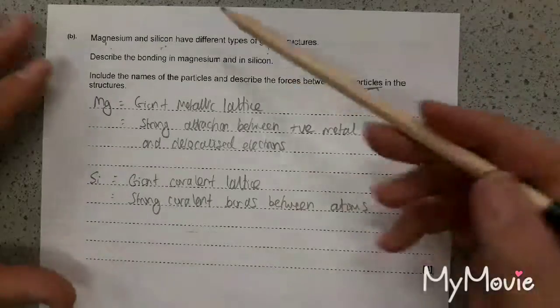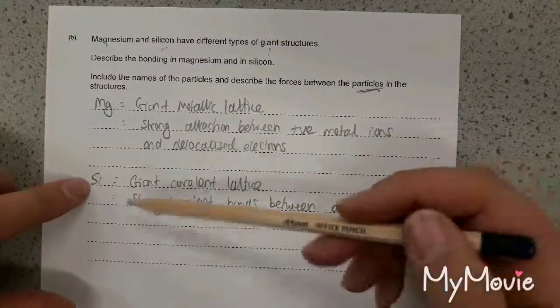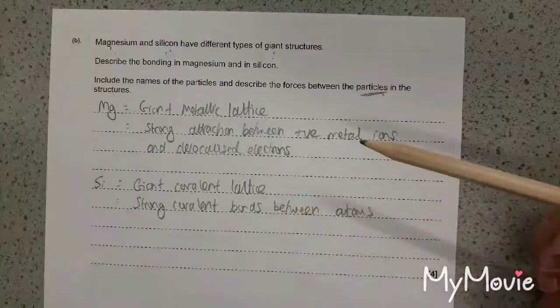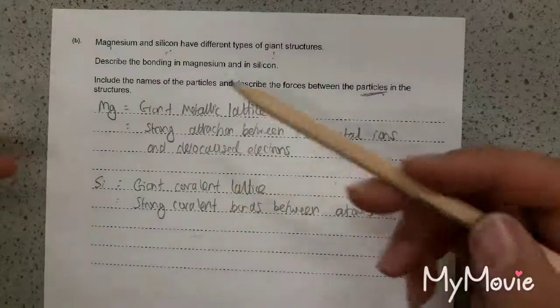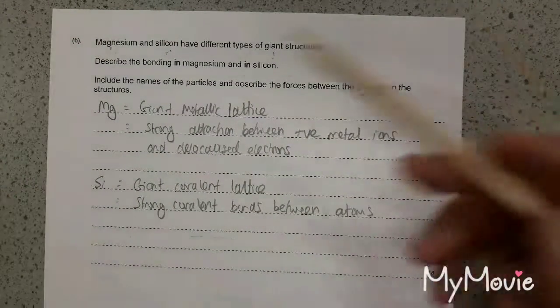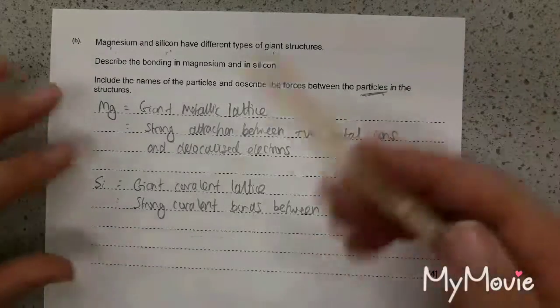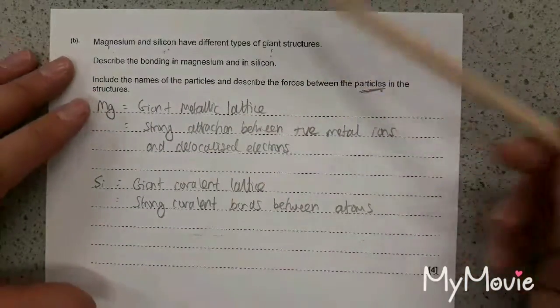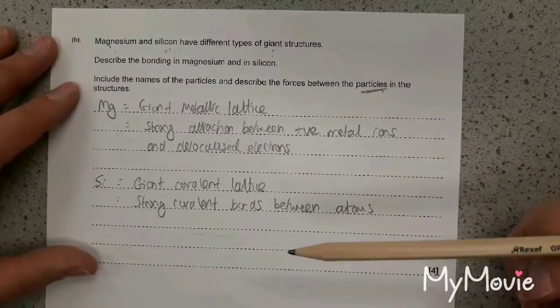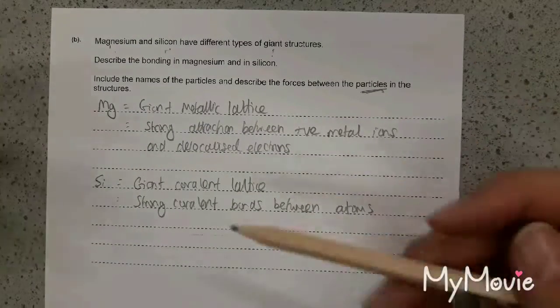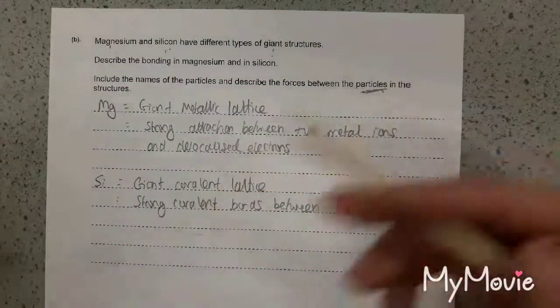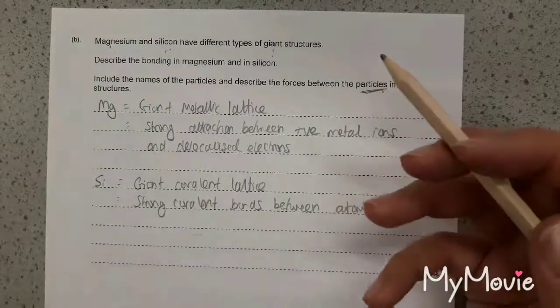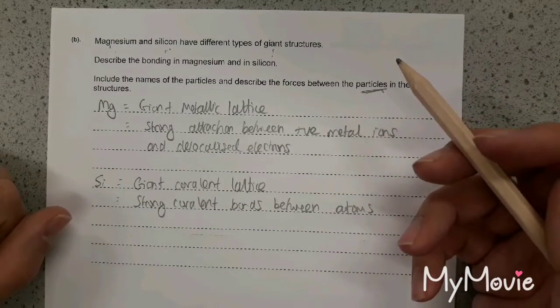So remember, a giant covalent structure, if it's just an element, will have covalent bonds between atoms. A giant ionic structure will have the bonds between oppositely charged ions. Metallic structures have the attractions between the positive metal ions and the delocalised electrons. Simple covalent lattices will have the London forces or intermolecular forces between molecules. So make sure you get that terminology right for your different particles.